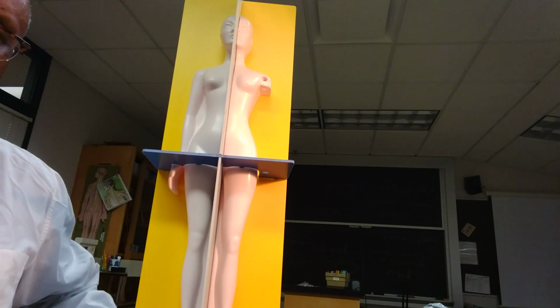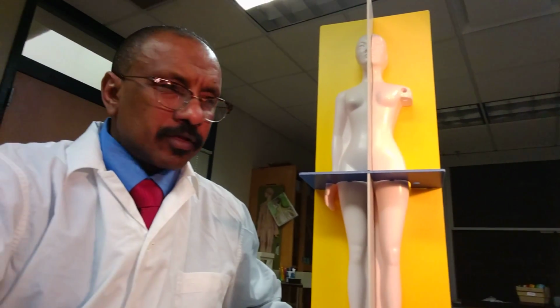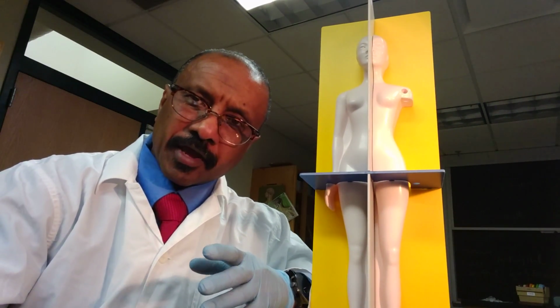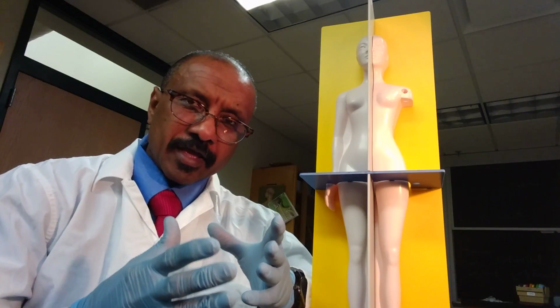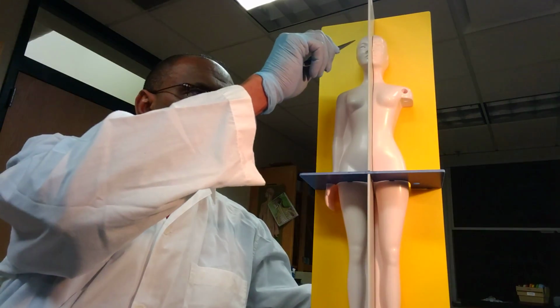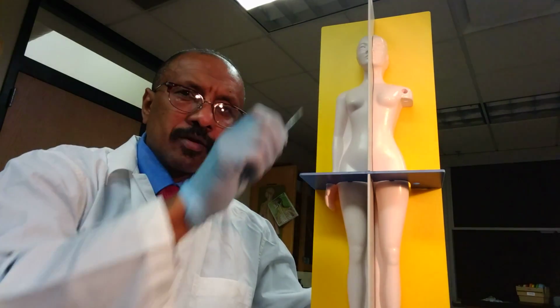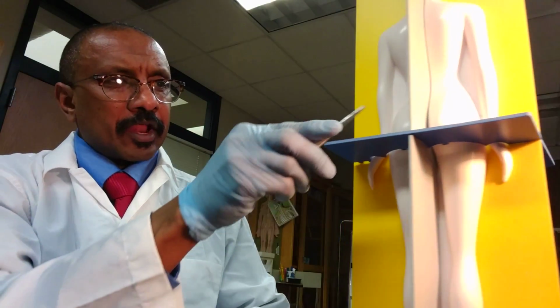Also, we could talk about any direction towards the head as cephalic, and any here, this is known as a cephalic position, and any position that is towards the lower back is called caudal positions.